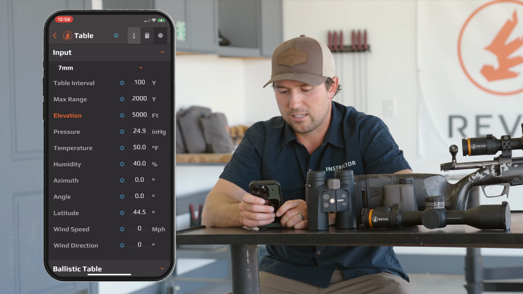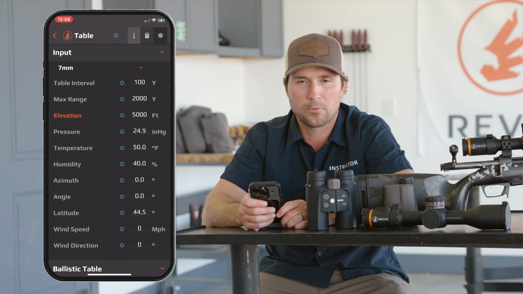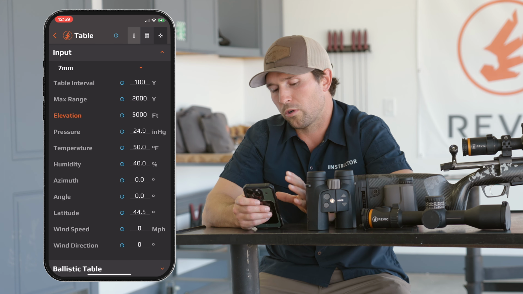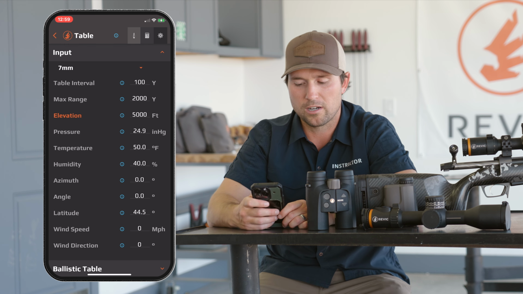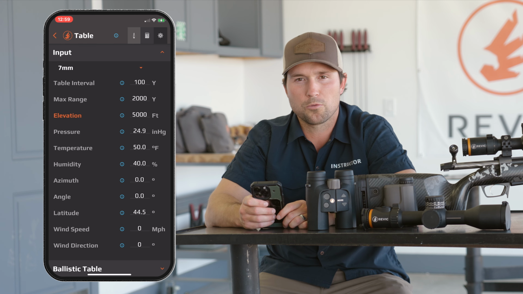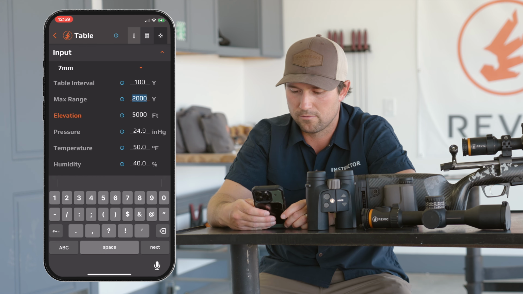First thing we're going to hit is table interval, 100 yards. You can have it at 50-yard increments, 100-yard increments, whatever you want. We're going to put ours at 100. If I go to 20-yard or 50-yard increments, my ballistic table is going to be super long, so I'm going to keep it at 100. That's good for your hunting ranges. Max range, how far do you want your ballistic table to go out to? 2,000 yards, let's say. I'm going to put mine to 1,000.